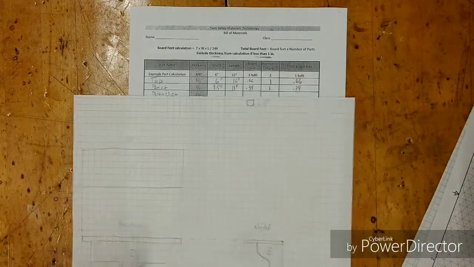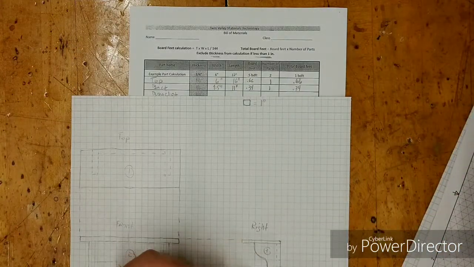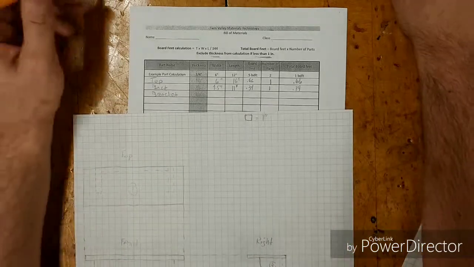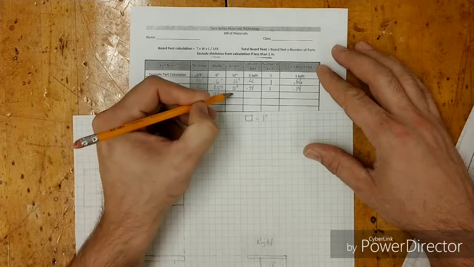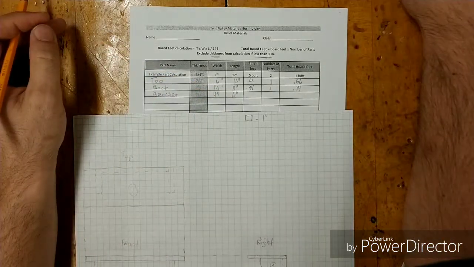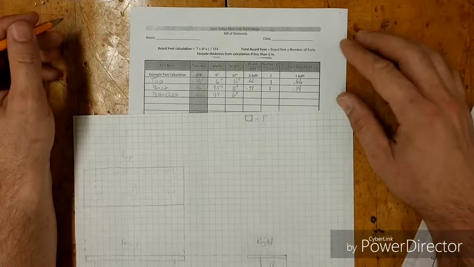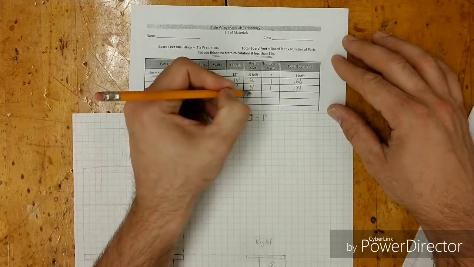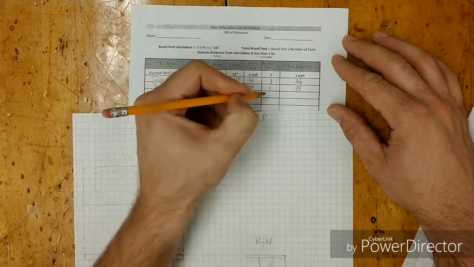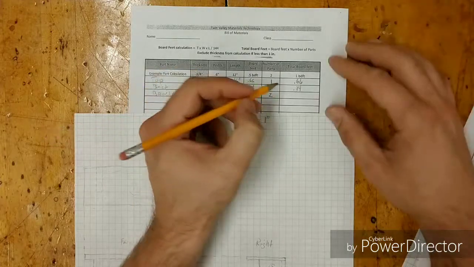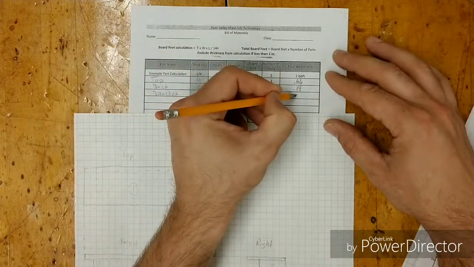The bracket is an unusual shape. So again, we're going to treat it from its widest spot and its longest spot here. Okay? So it's 4 inches wide, and it's 1, 2, 3, 4, 5, 6 inches long. So 4 inches by 6 inches. So I take 4 times 6, I divide that by 144, and I get 0.166. So we'll round that up to 0.17. How many of those do I have? Well, I have 2 brackets, so 0.17 times 2 is 0.34.